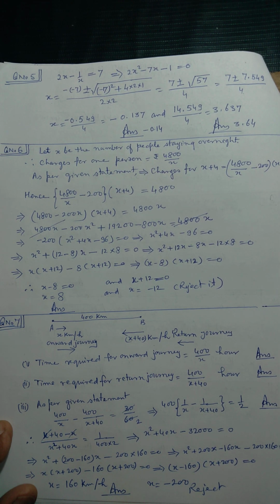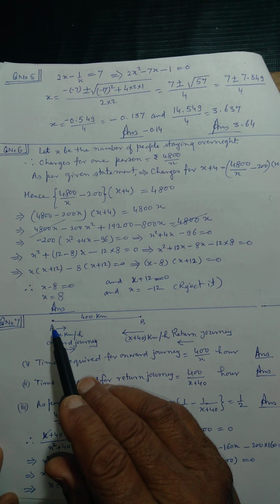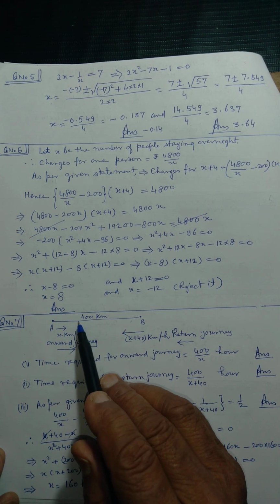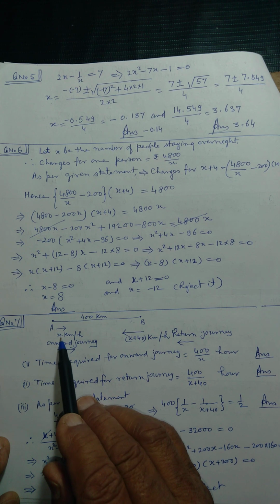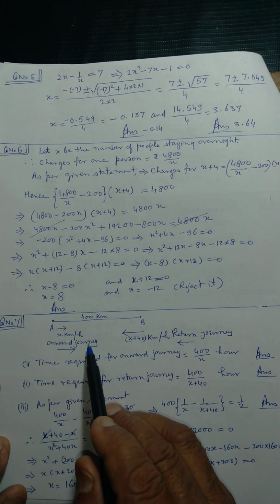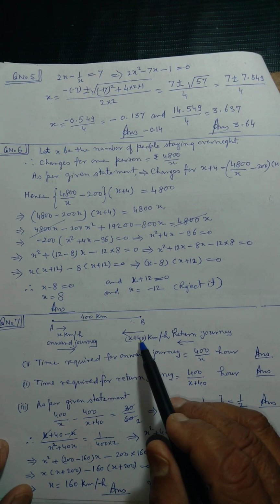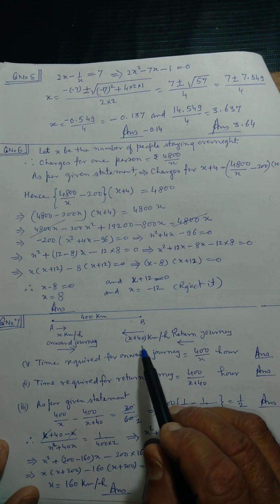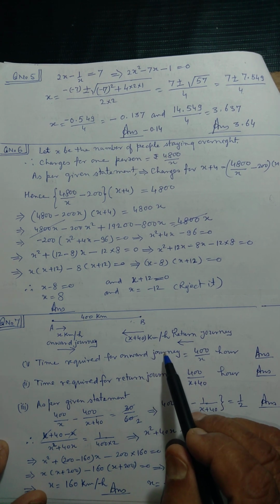So this question can be solved like this. You see, I have taken the two points A and B. The distance between A and B is 400 km. You see, I have taken the onward journey, that is x km per hour onward journey. This will be the speed. And from B to A, return journey, that is x plus 40 km per hour.